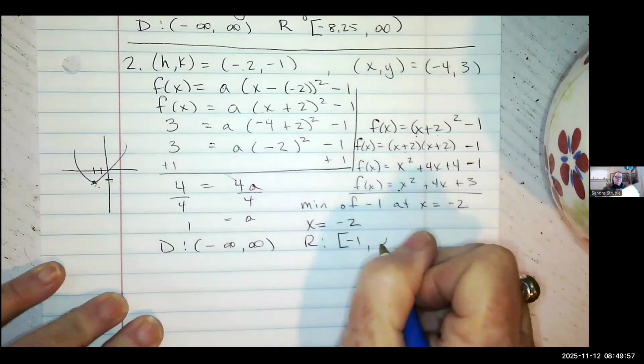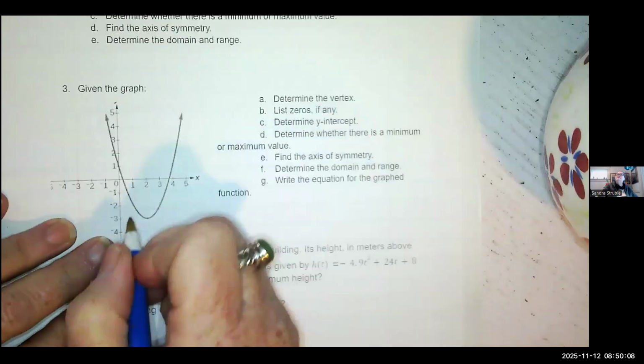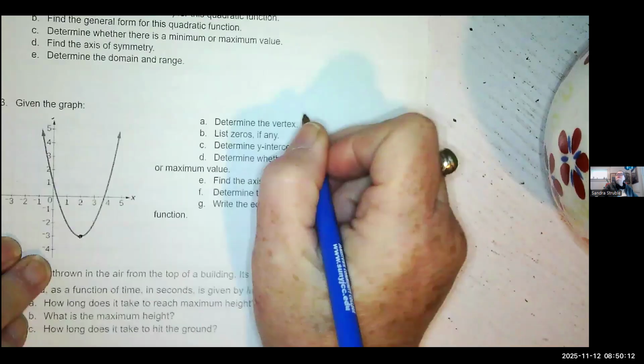All right. Let's go to the next one. This one, I'm going to show you the graph. It'll make it easier. The vertex is at 2, -3. List any zeros. Can't do that yet.